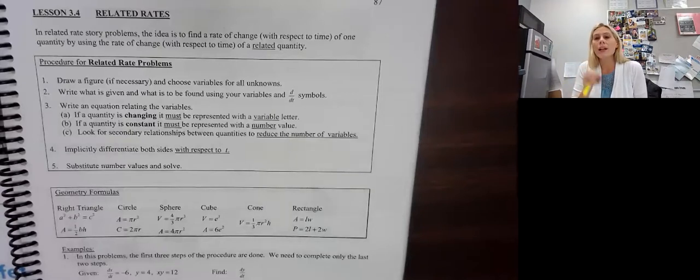So one of the other things I want to mention is that this is where one of your FRQs will probably come from, related rates. And we'll be practicing this for the rest of the year. So if you don't quite get it right away, it's okay. We're just going to keep trying at it, okay?